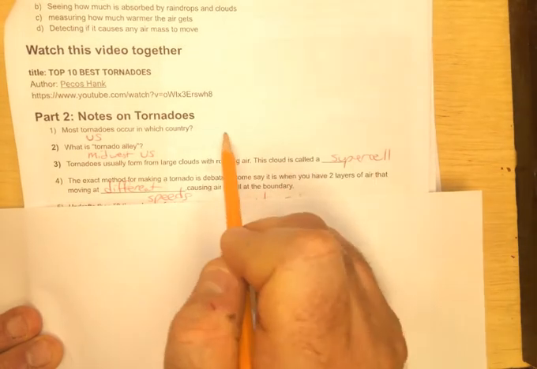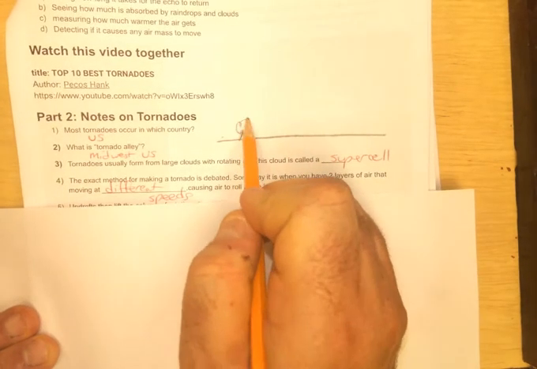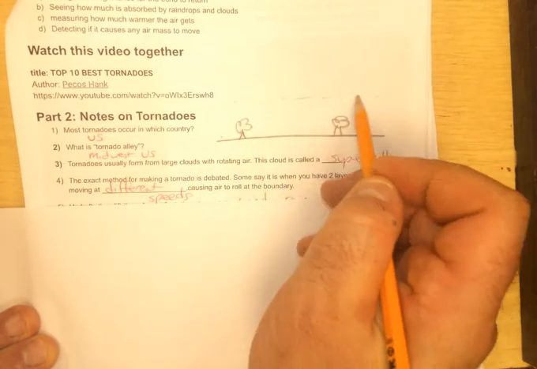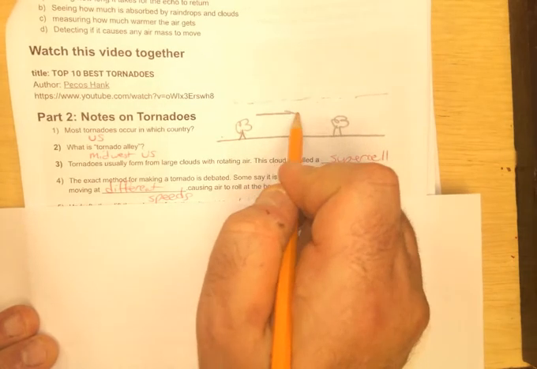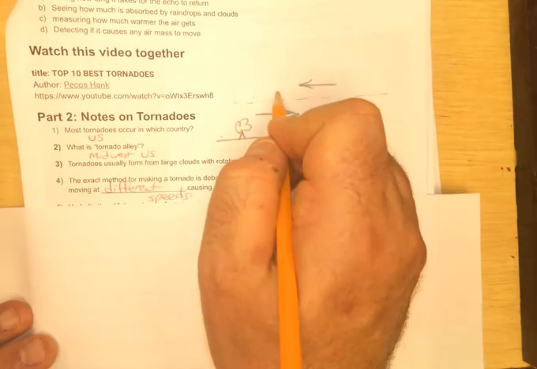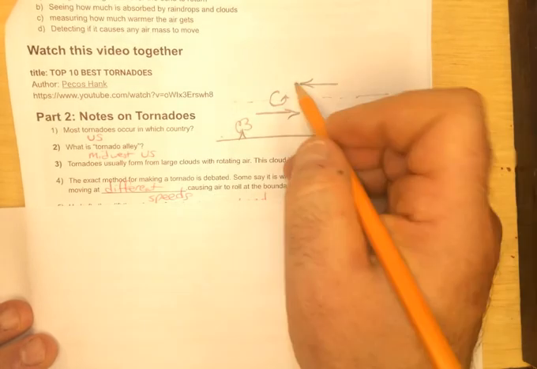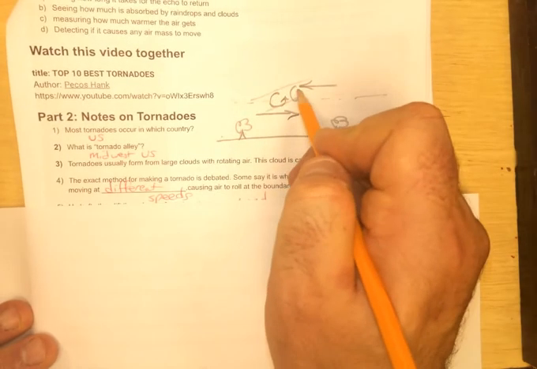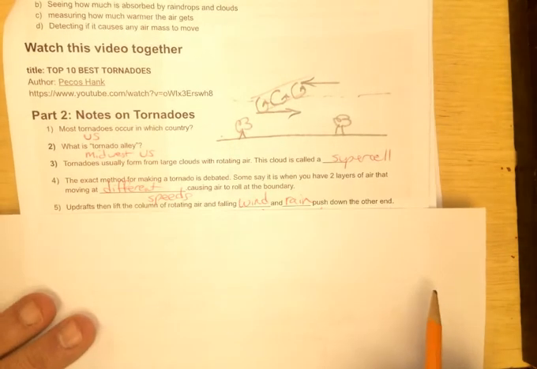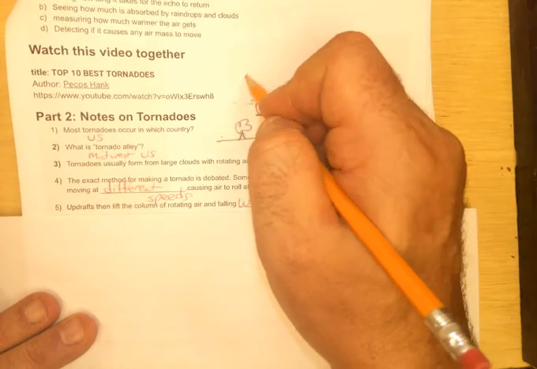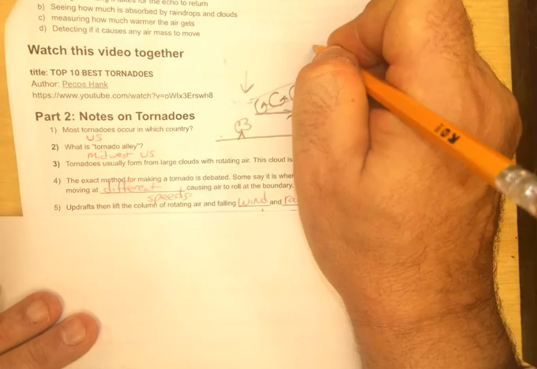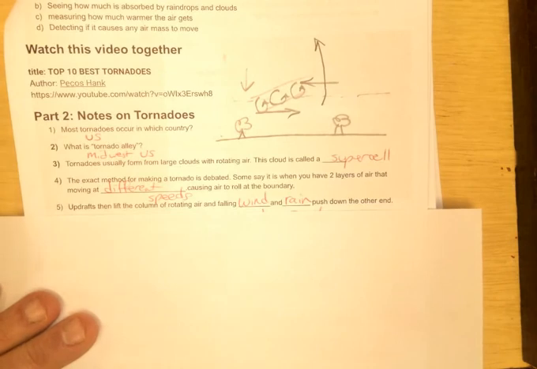So imagine here we have the ground, and we have some trees, and there's a layer of air, and here's the boundary. So this air, let's say, is going that direction, and a very different speed air going in that direction. That might cause a rotating section of air like this, sort of like a log that's rolling on the ground. Once that rolling happens, then wind and rain can push down on one side. Wind and rain pushes on one end, and updraft lifts the other end. And so now we have the tornado.